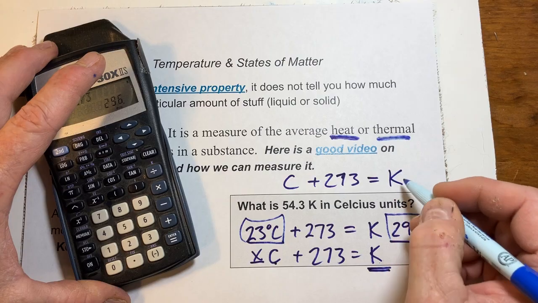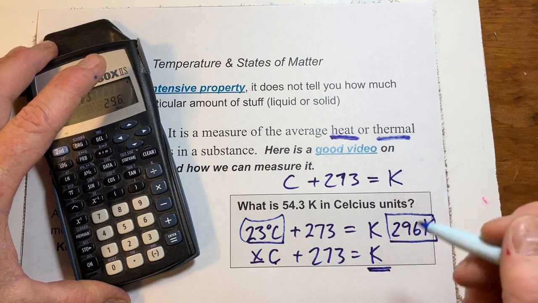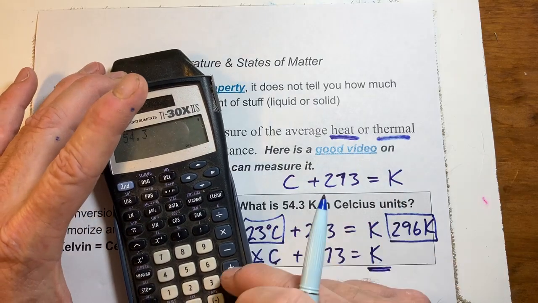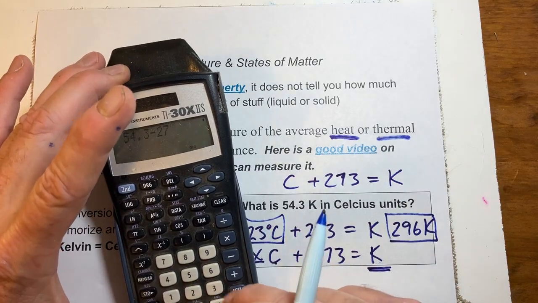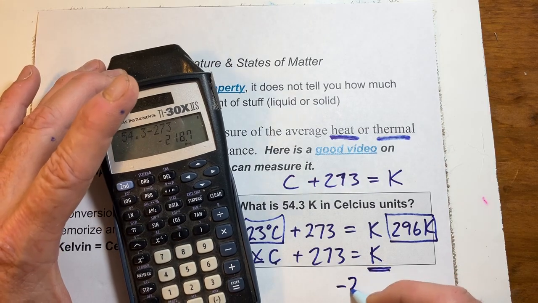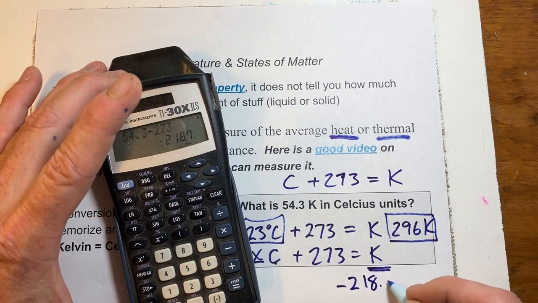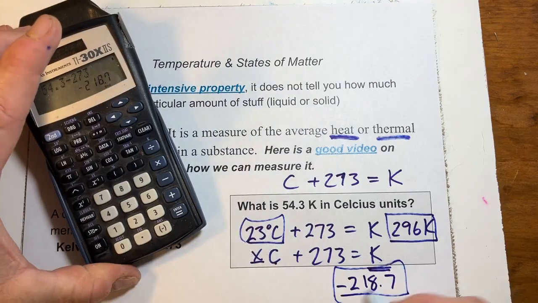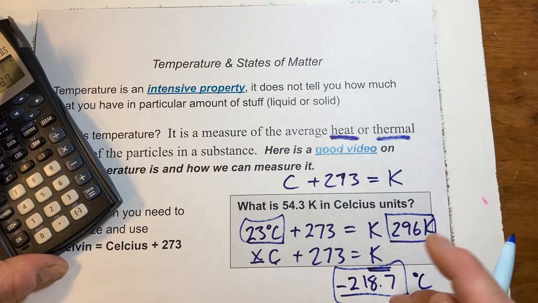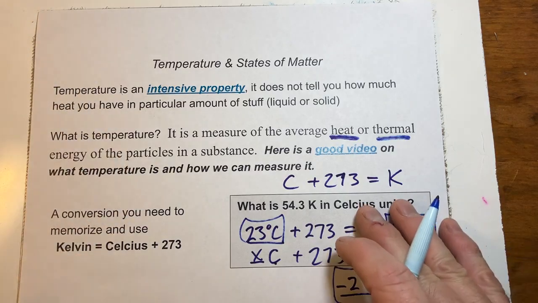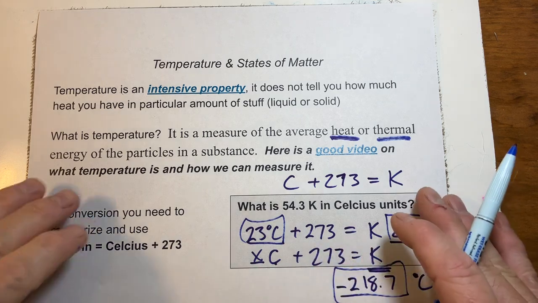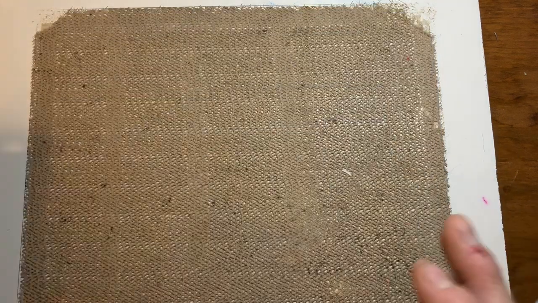All right. So if we take that 54.3 and we're going to subtract 273, we get minus 218.7, and I'm not going to worry about sig figs right now. I'm just going to say it's close to minus 218.7 Celsius. All right, so Kelvin equals our Celsius plus 273. Memorize that. We'll use it a lot in class.